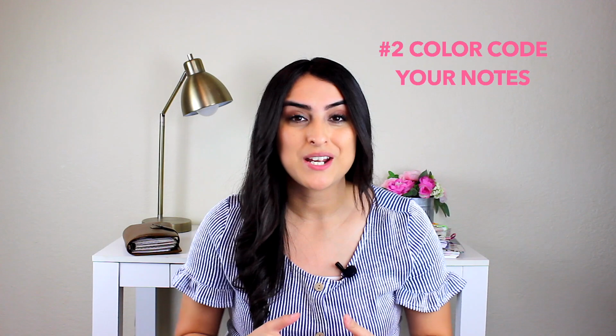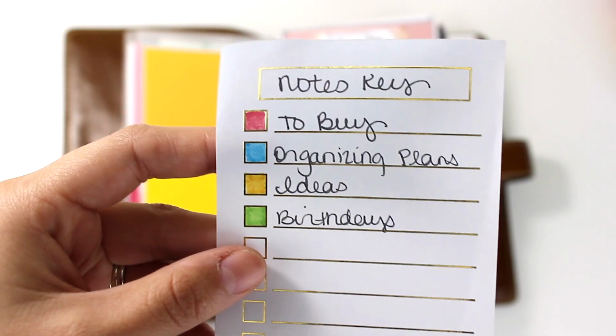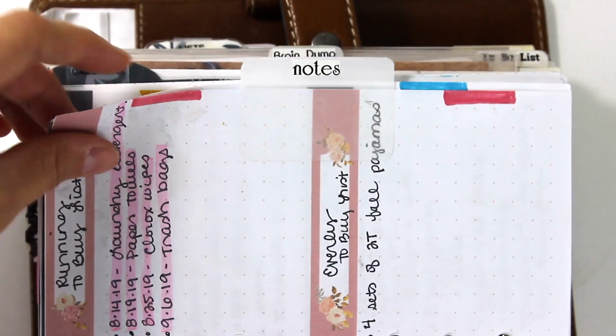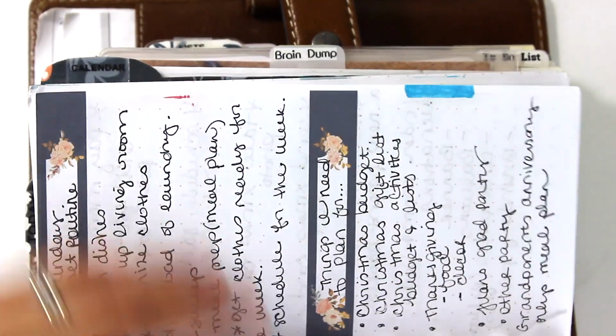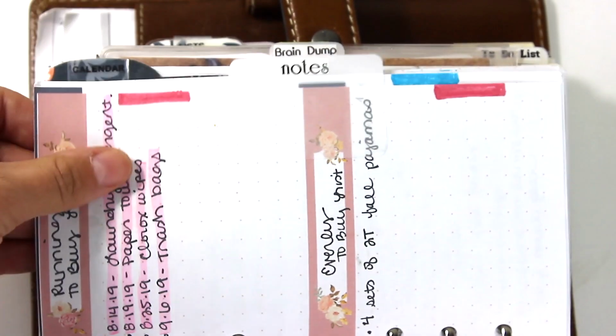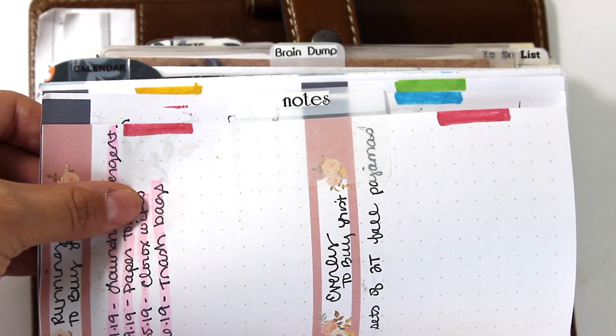The second way you can color code, and another great way to organize your planner, is to color code your notes. Now you can do this in a few different ways. You can have different colored paper for different categories of notes. You can mark off the sides with highlighter or colored pen and identify different categories within your notes. These are some ways that you can really identify where your notes belong, what category they belong to, if you need to access them quicker.